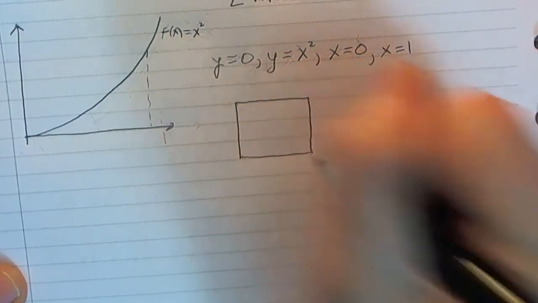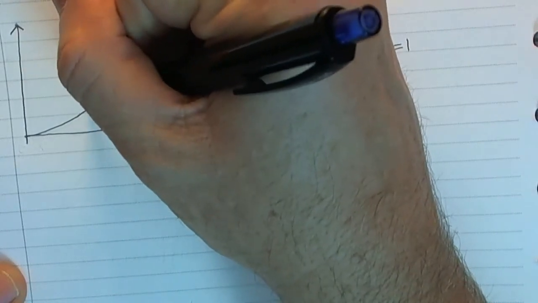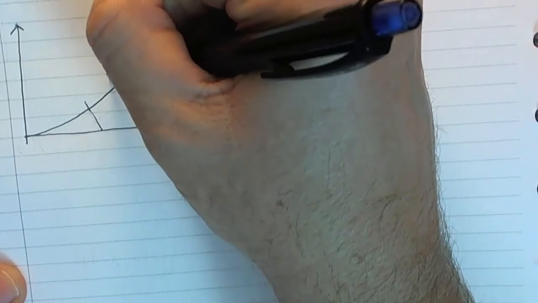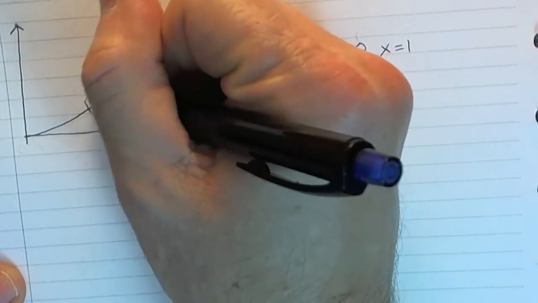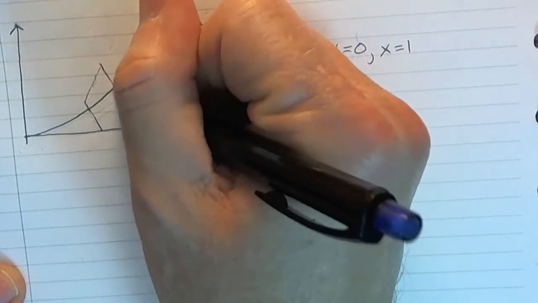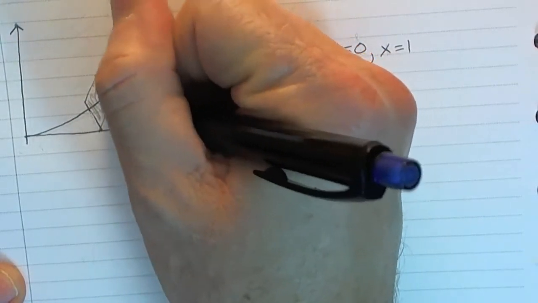So let's suppose that's the kind of solid we have. I don't know if I can draw this, but we'll see. Okay. So anyway, we have a square coming out.